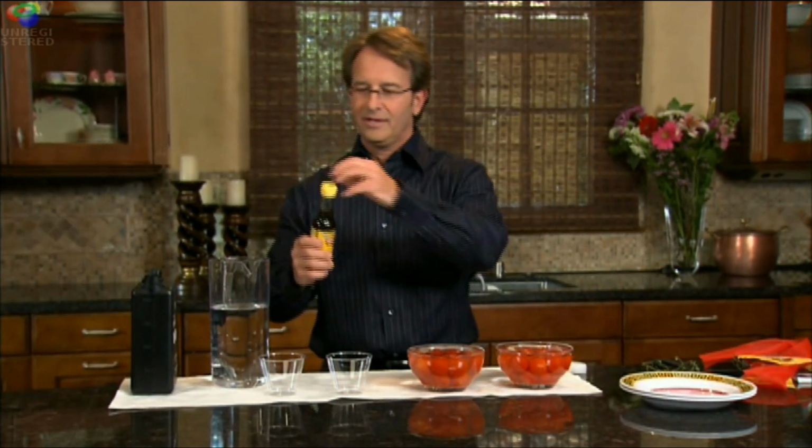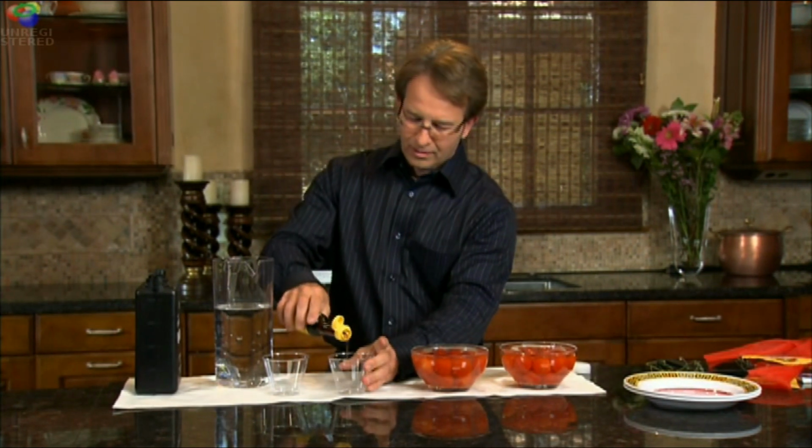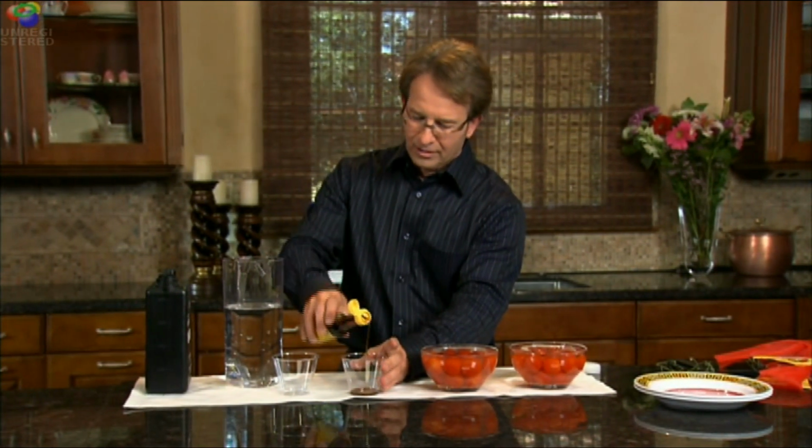And we're going to take some, this is pure sesame oil. And we're going to take some sesame oil, and I'm going to show you while those are soaking what this water can do to the sesame oil.